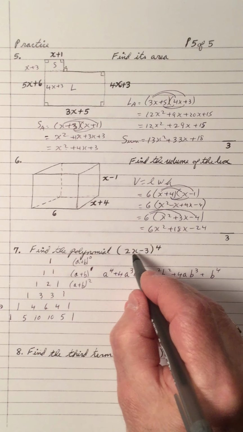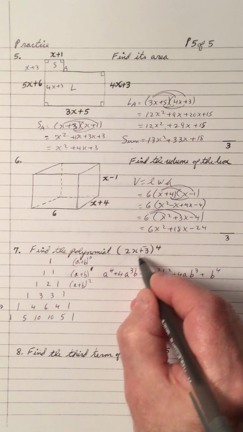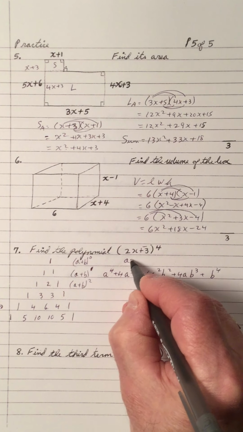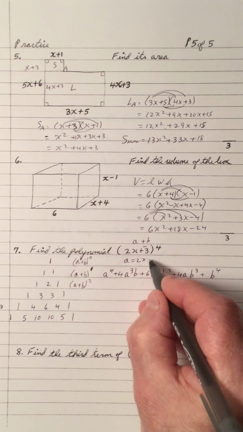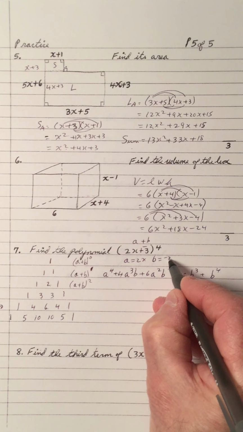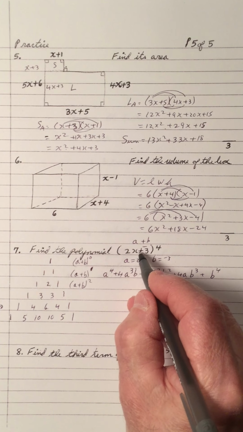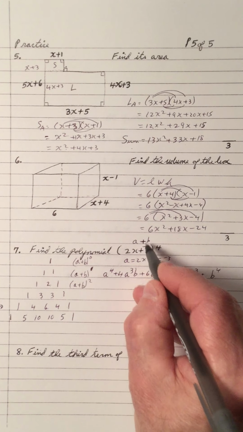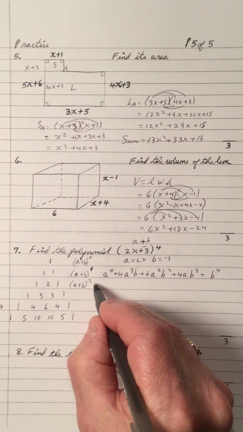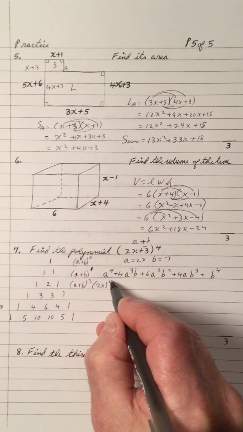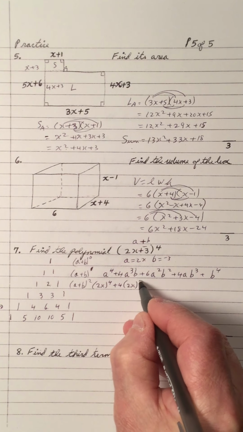And up here, go back, I'm going to have 2x plus negative 3. So that means that a is 2x, because that's a plus b, and b is negative 3. Remember, you've got subtractions. It's best to have a plus there. So a is 2x, b is negative 3. So a is 2x to the 4th. A is 2x, and that's a cube.